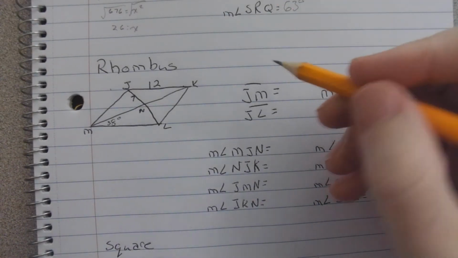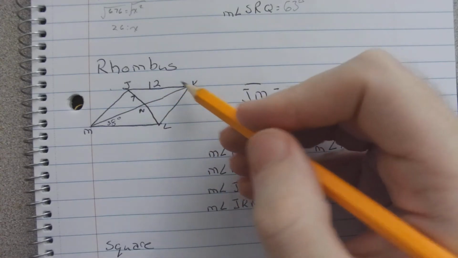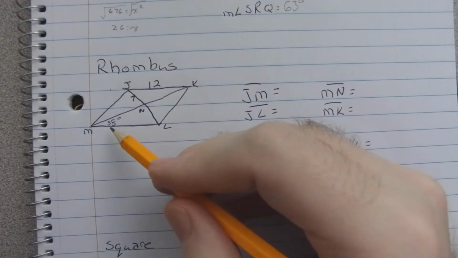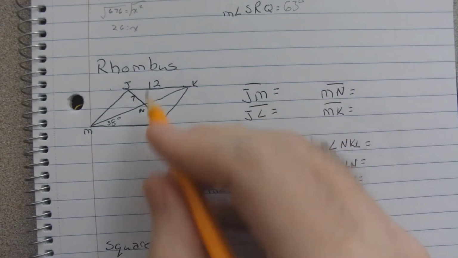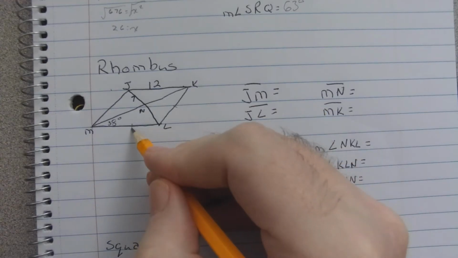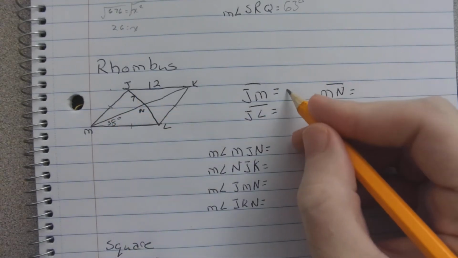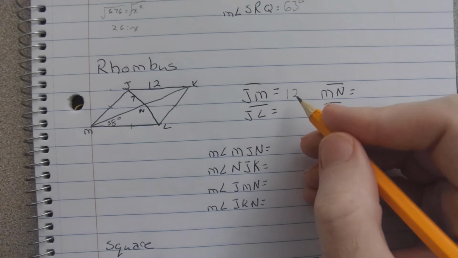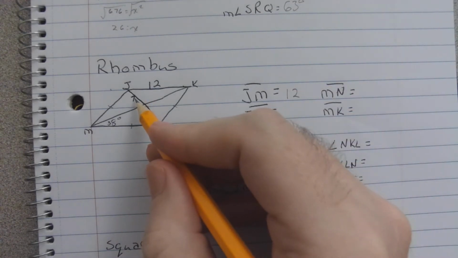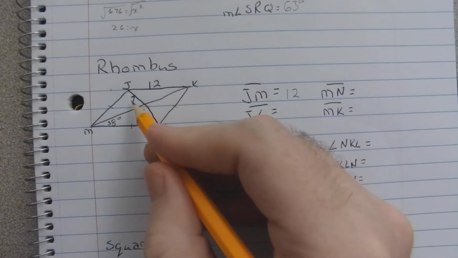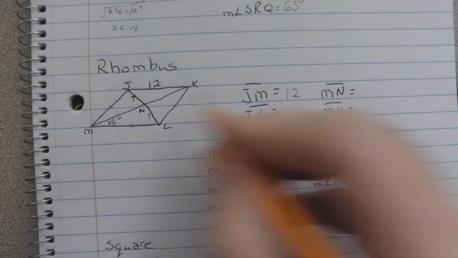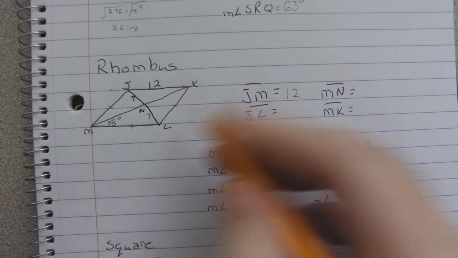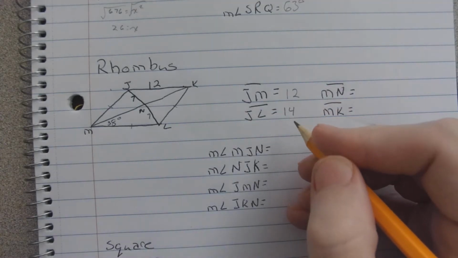So, we know that JK is 12, we know JN is 7, and we know that this angle is 38 degrees. So when it asks for JM, in a rhombus all sides are the same, so JM is also 12. Now, the diagonals bisect each other. It's asking for JL, so this entire thing, so if that's 7, this is 7. JL is the whole thing, so that's 7 plus 7, so that's 14.